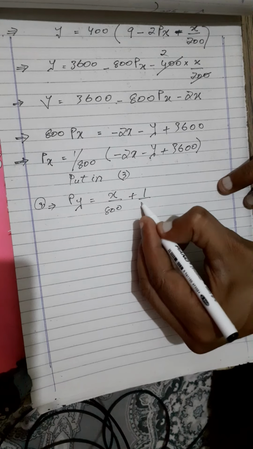This implies that Py equals 1 over 800 times (x minus 2x minus y plus 3600), that is, (minus x minus y plus 3600). Now we have obtained Px and Py, the prices of x and y commodities.